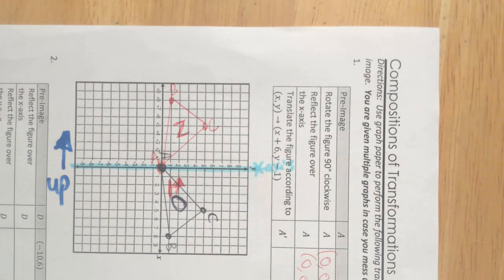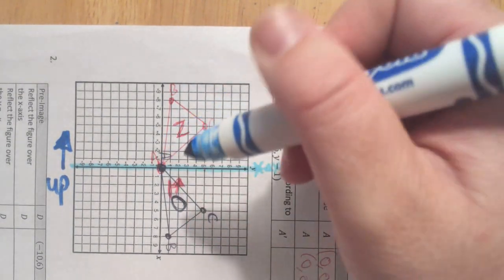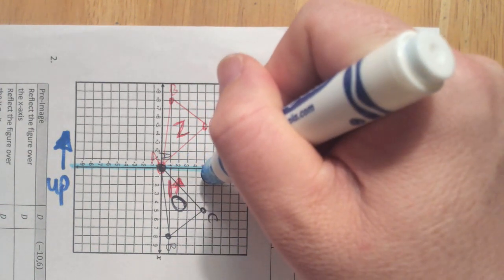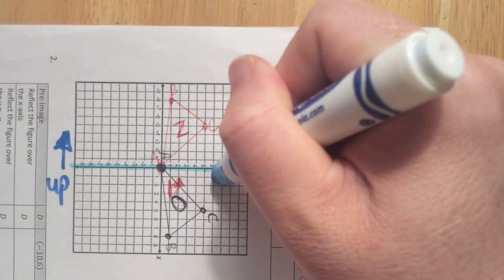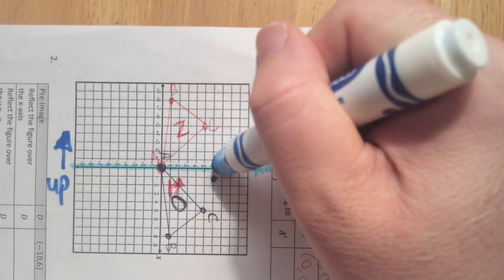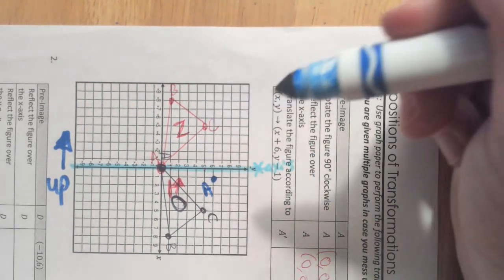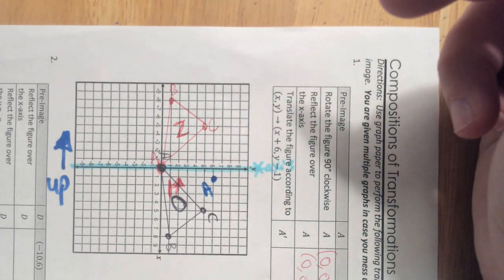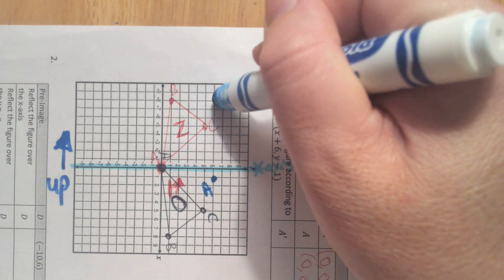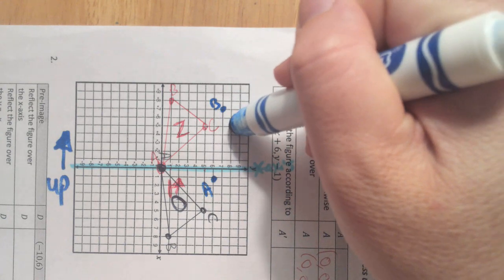And then the final action said that we're going to go positive 6, negative 1. So take your A, go positive 6, 1, 2, 3, 4, 5, 6, and then negative 1. So down 1. So this is where my A landed. Okay, your B, 1, 2, 3, 4, 5, 6, negative 1. There's my B. And C, 1, 2, 3, 4, 5.